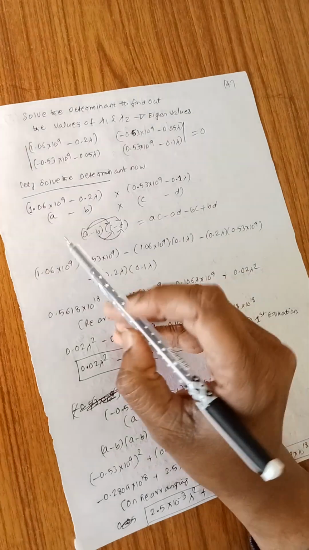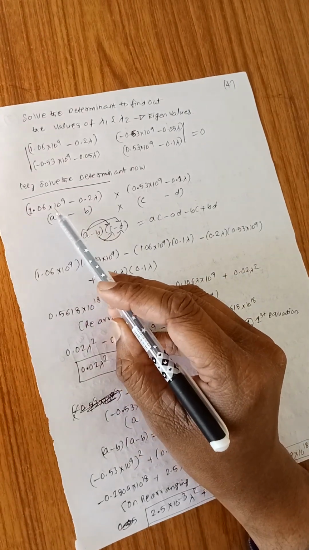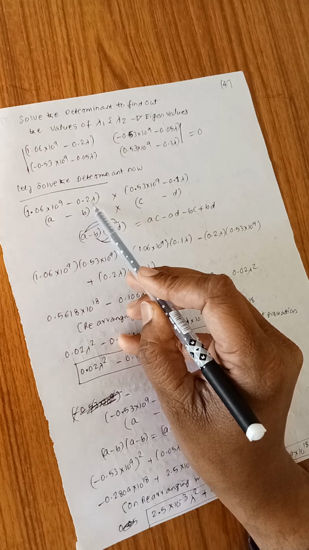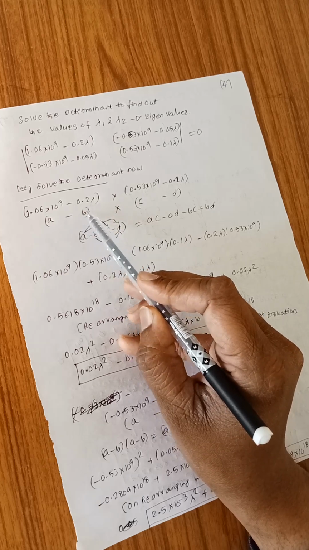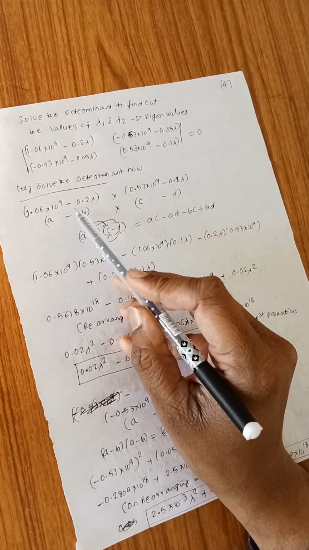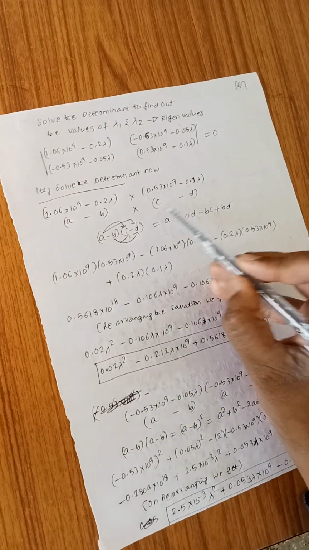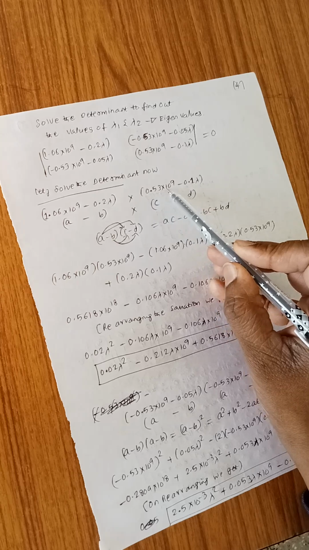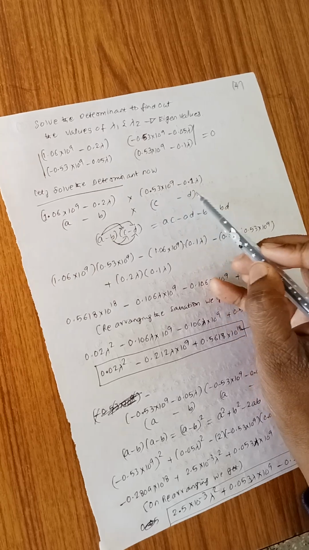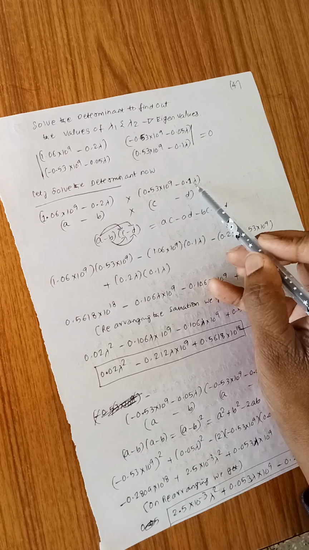So now what is the value of A? A is this 1.06 into 10 power 9, value of B is 0.2 lambda. It is not minus because it's only 0.2, because corresponding elements are what you have to take. Then the value of C is 0.53 into 10 to the power of 9, minus is going to remain the same, and the value of D is 0.1 lambda.